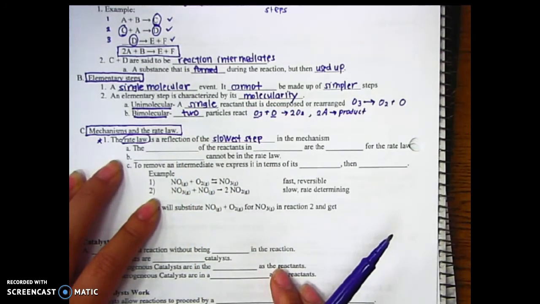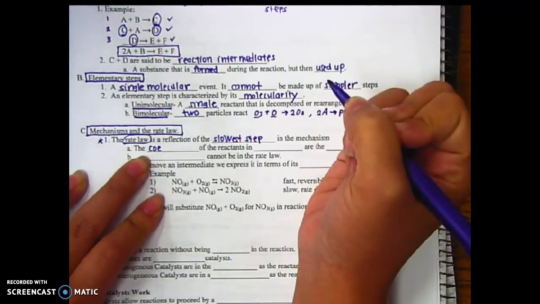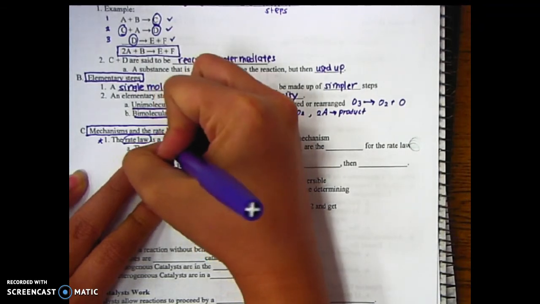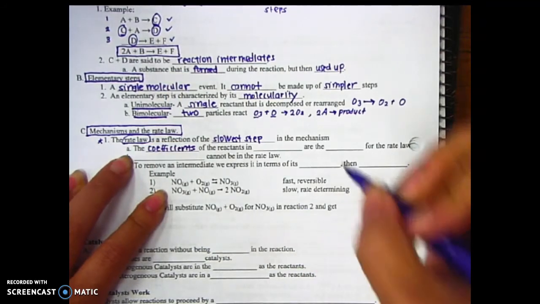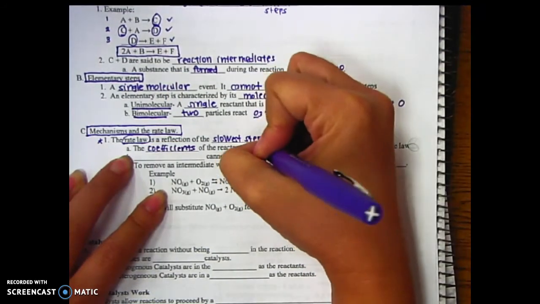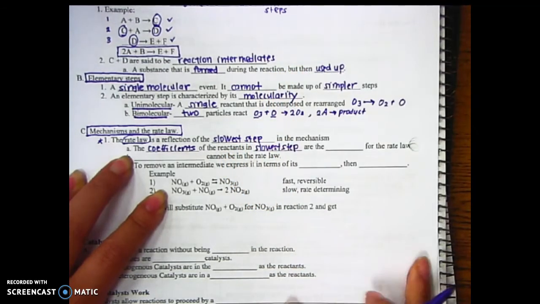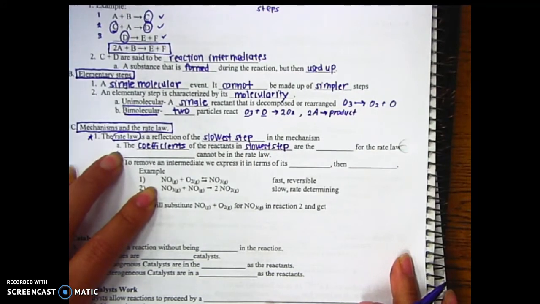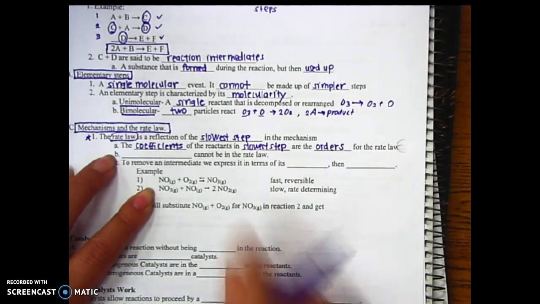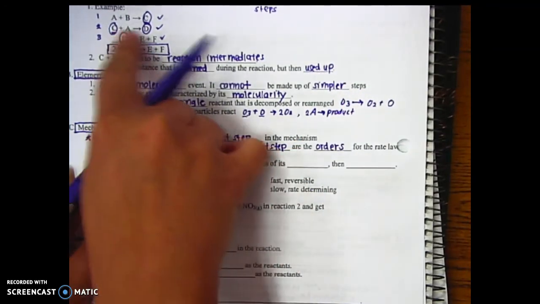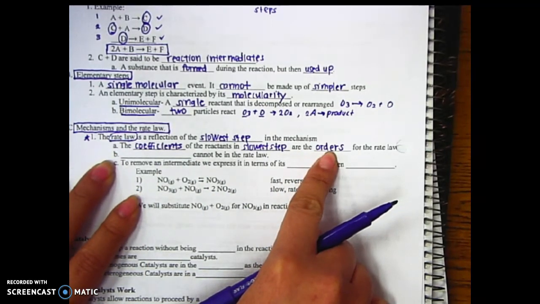Once you determine which step is your slow step, the coefficients of the reactants in the slowest step are going to be the orders for the rate law. So once you know the slow step, that's when the coefficients come into play in coming up with the exponents, or the orders, for your actual rate law.